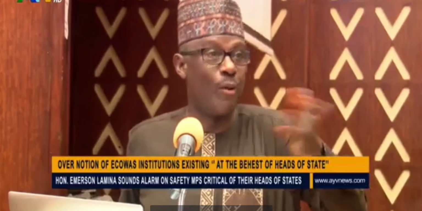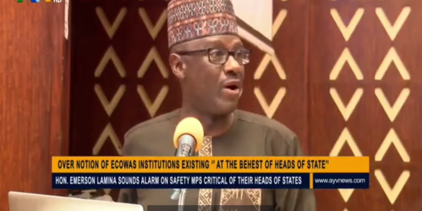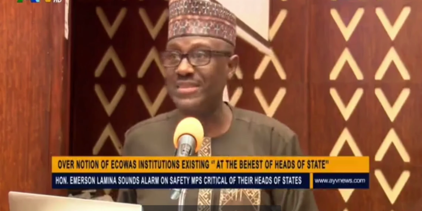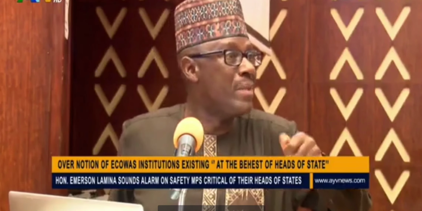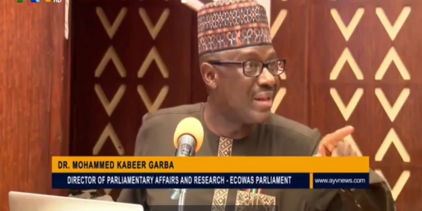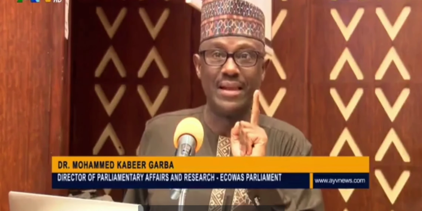Dr. Mohamed Gaba, after highlighting the many organs, agencies, and structural bodies, their functions and operational framework, navigated towards demystifying the difference between national assemblies and the ECOWAS Parliament. Explain to you the difference between the functioning of a regional parliament and a national parliament.